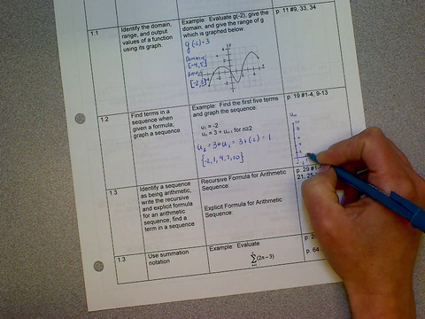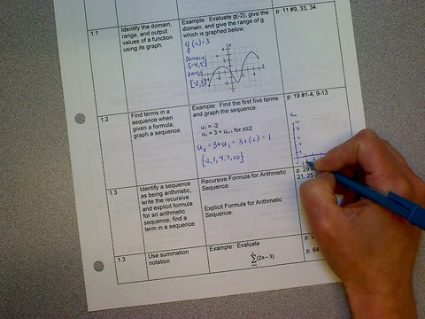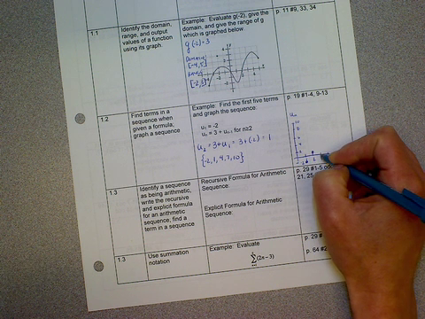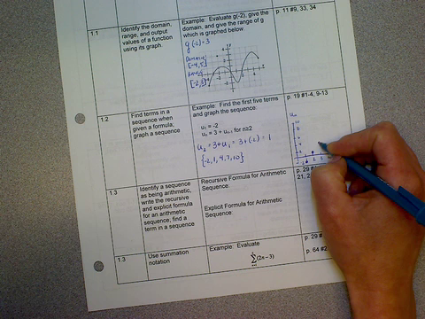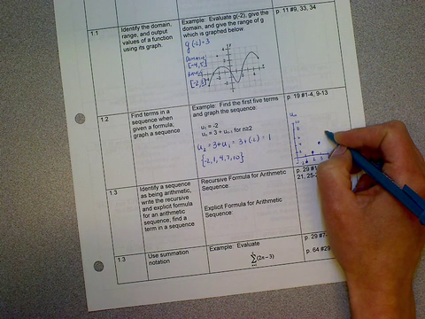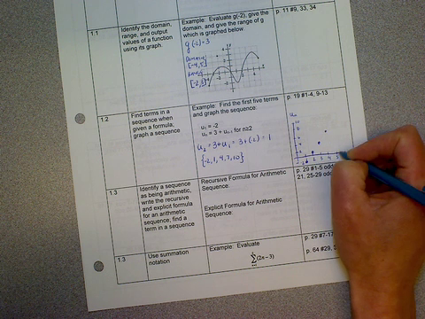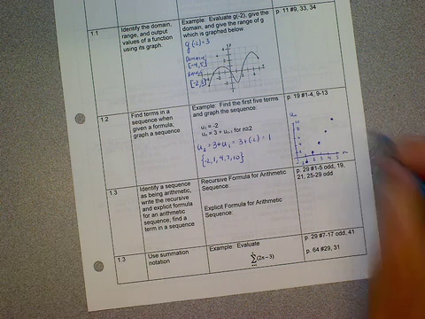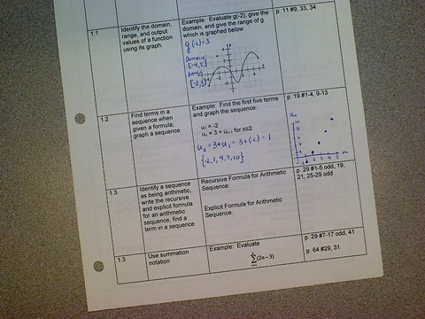And so when I go to graph, the first term is at -2. The second term was 1. Third term is 4. Fourth term is 7. And fifth term is 10. And we don't connect because there's no in-between terms. That is it. It's a discrete graph.